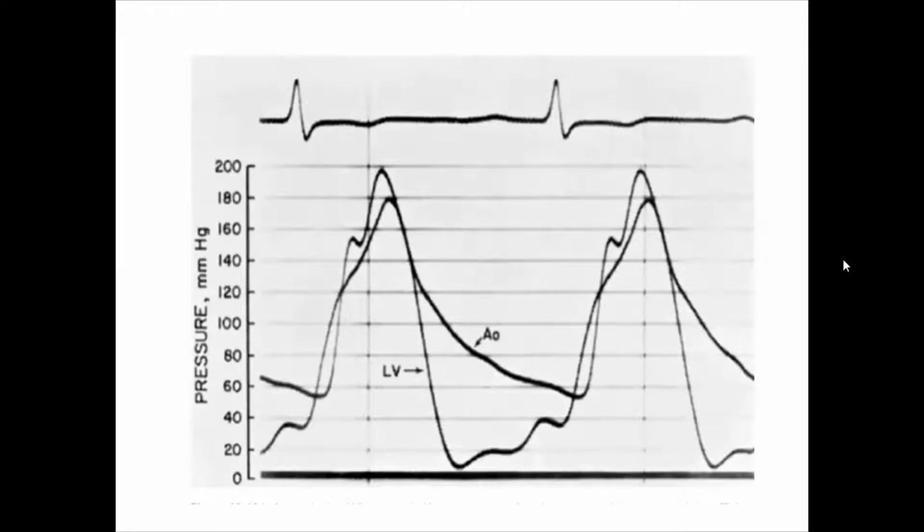Simultaneous hemodynamic tracing of LV and aorta in a scale of 0 to 200 with ECG tracing, in sinus rhythm because there is a P wave here. Okay, good.